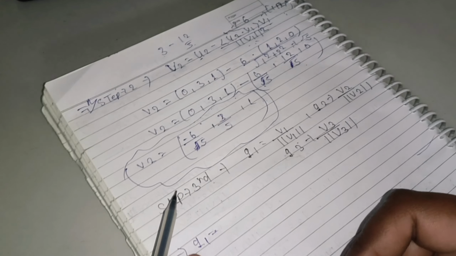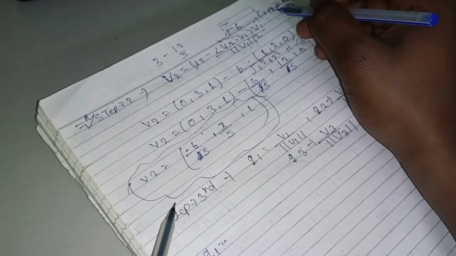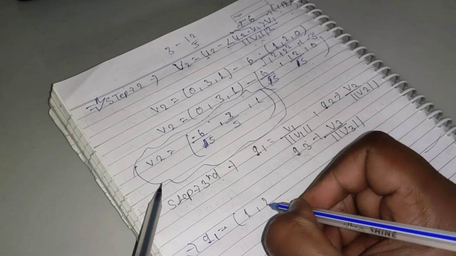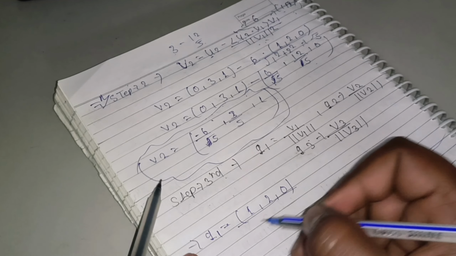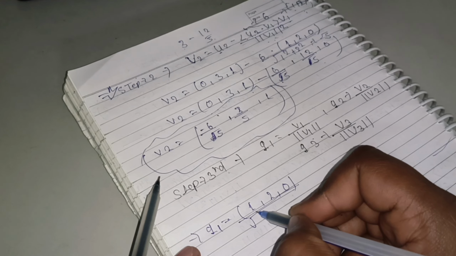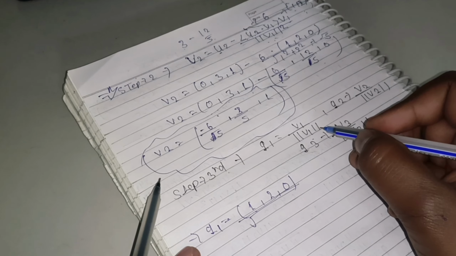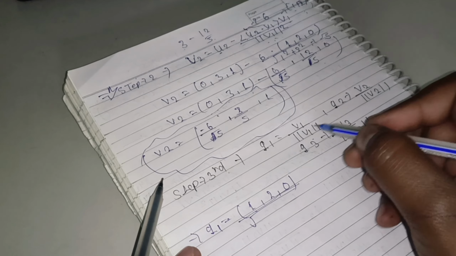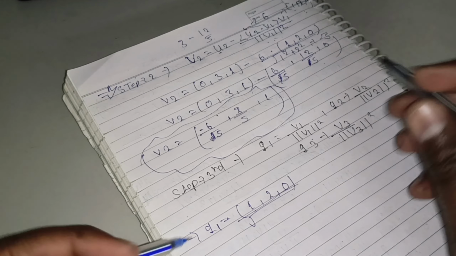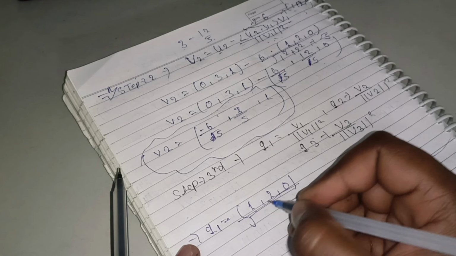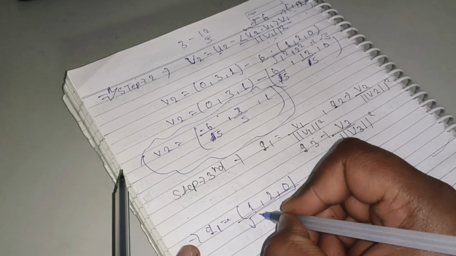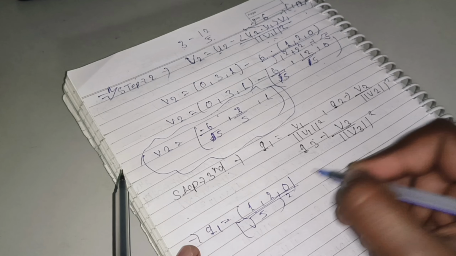So should I write it again? u1 was this, 1 comma 2 comma 0. So 1 comma 2 comma 0 upon the norm of this. Again here there is a square, and there is a square. So the norm of this means root 5 squared, that is 5 again.